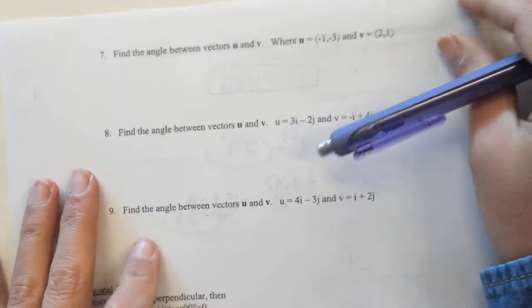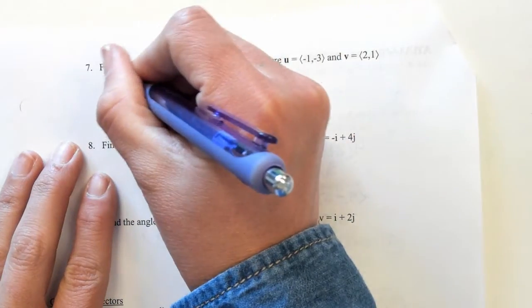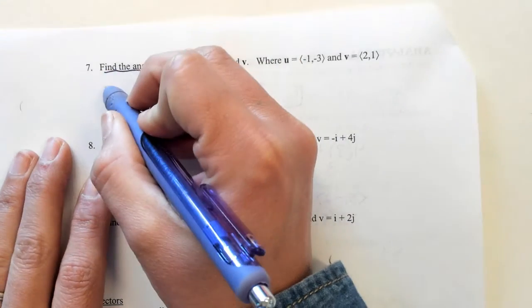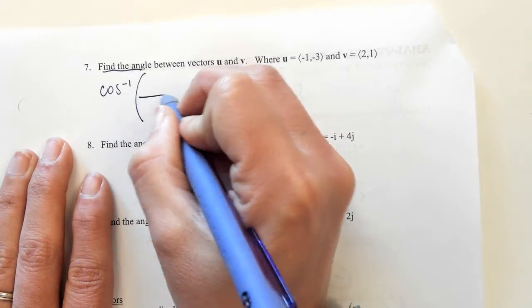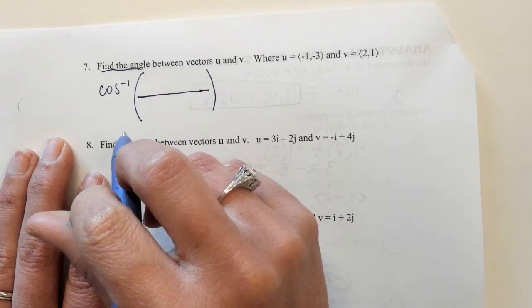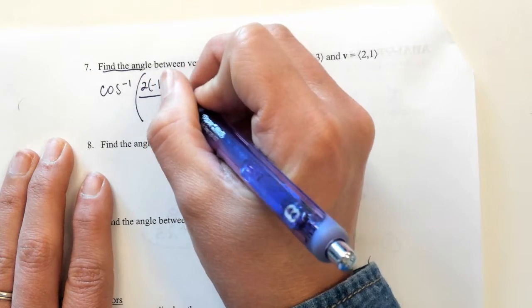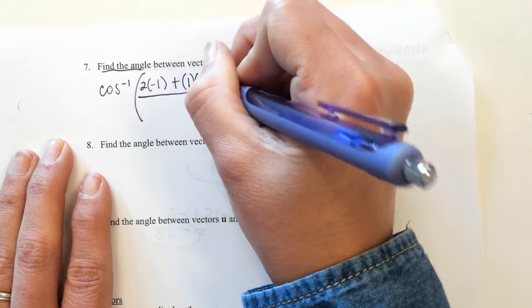All right, let's see if we can remember the formula without looking. Finding the angle. We know it starts off with what? Cosine inverse. We find the what on top? Good. So tell me how to set that up. Very good. What do we find on bottom?